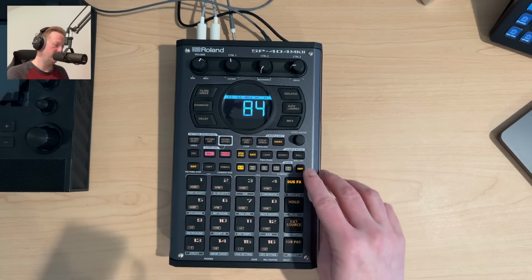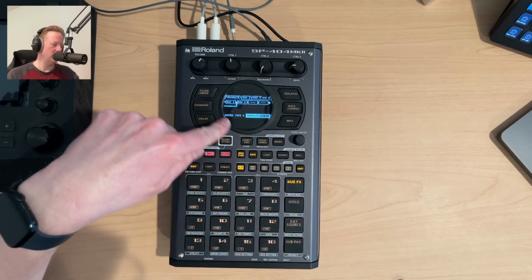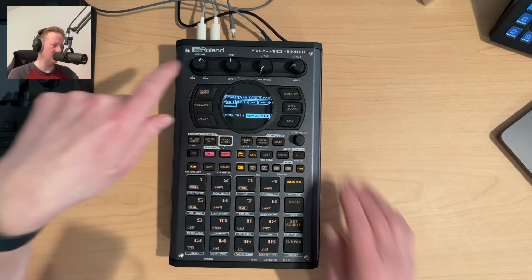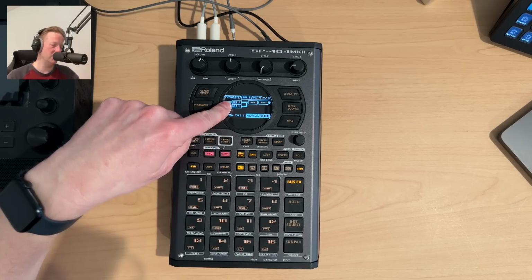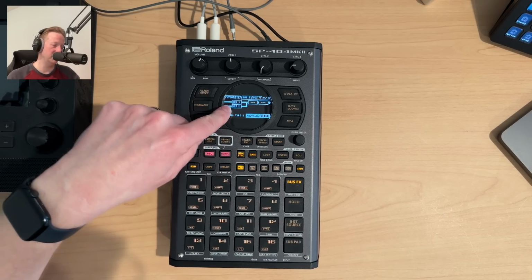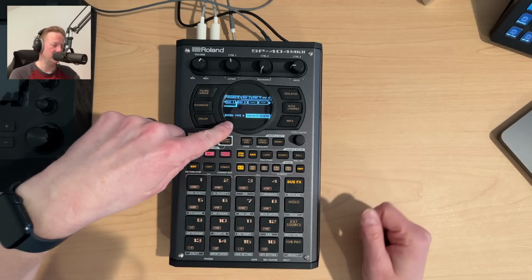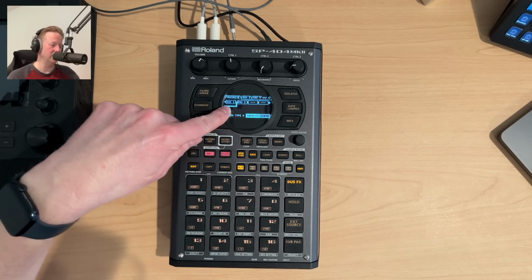So to be able to do this, hold Shift, pad 16. You're going to want to make sure you're in type A, where bus 1 is going into bus 2. If you happen to have bus 1 and bus 2 side by side like this, you're in parallel mode, and you can get one effect, but not both. So just push Enter, go to type A. Now you're in serial. You go bus 1 to bus 2.